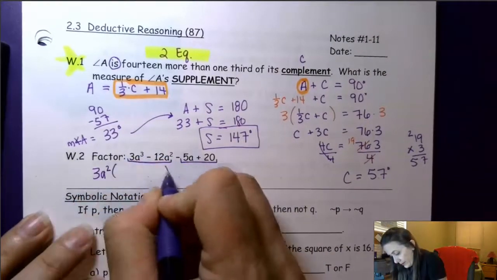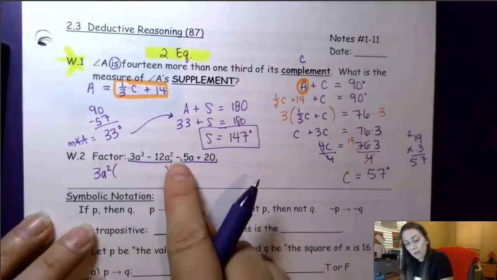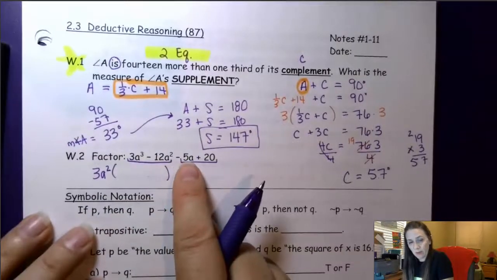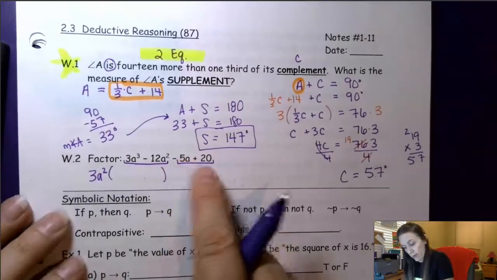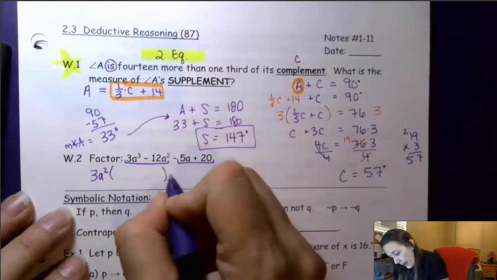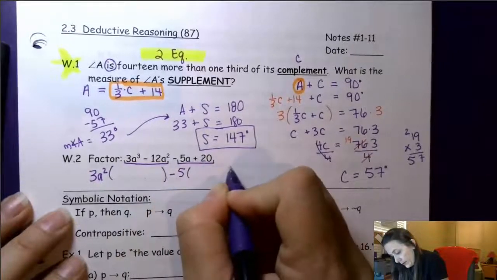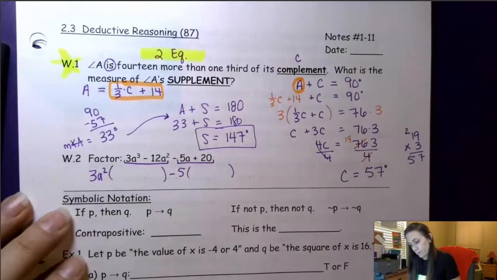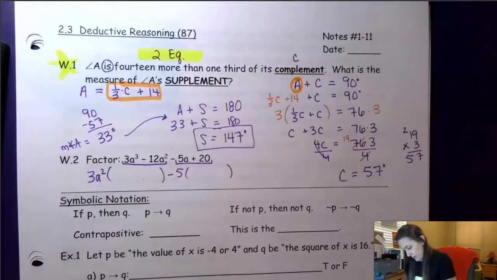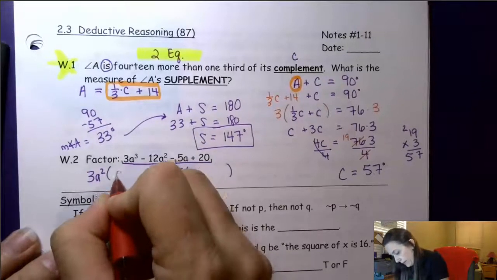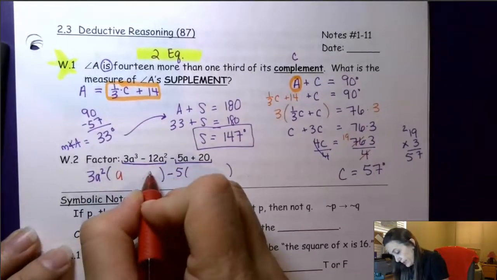Go ahead and put my parentheses here. Back here, now whenever there's a negative in that first term in the back, you really want to factor out that negative. I'm going to factor out a negative 5 and be left over 3a squared times a, 3 times negative 4.